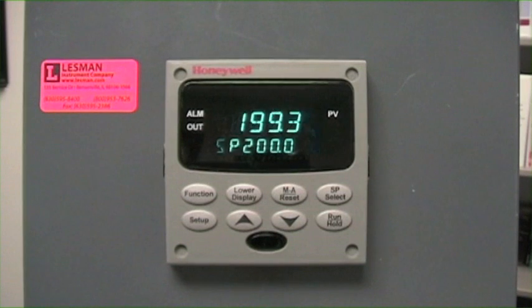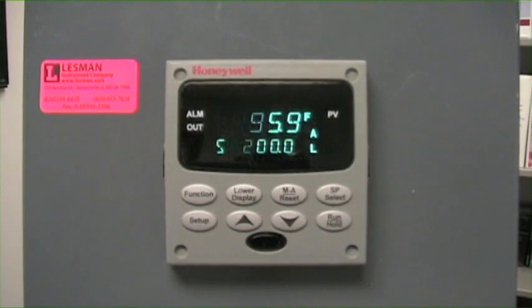When you perform an auto-tune, the process should be as near normal operating conditions as you can get it. It makes no sense to Accutune a furnace with no load in the furnace because no one runs a furnace with no load in it. No load conditions are not the same as load conditions. So, when you do an Accutune, do it under normal operating conditions.